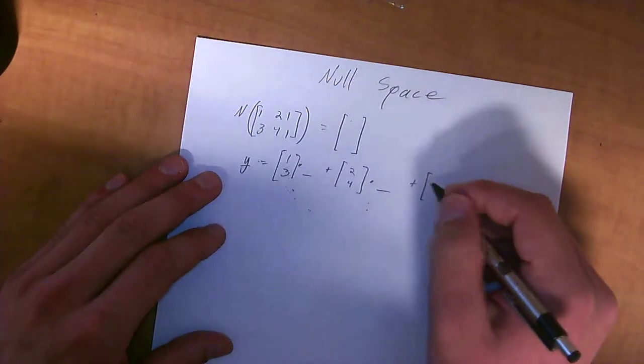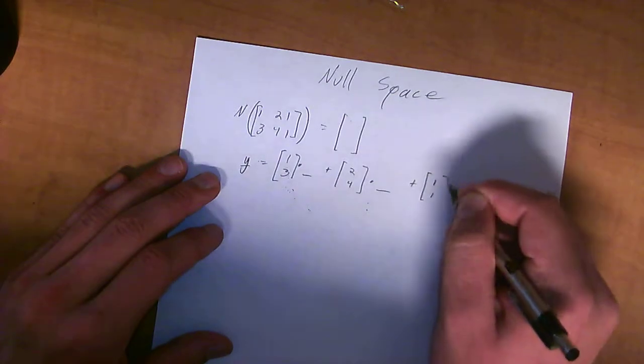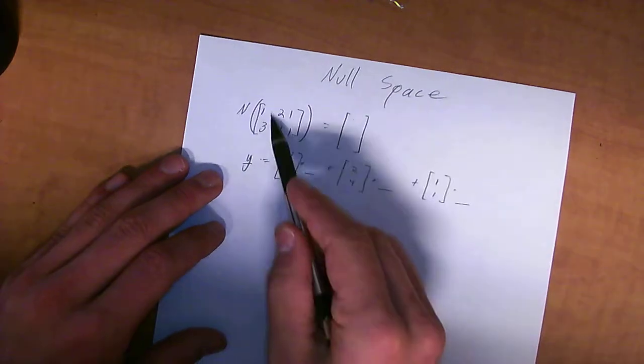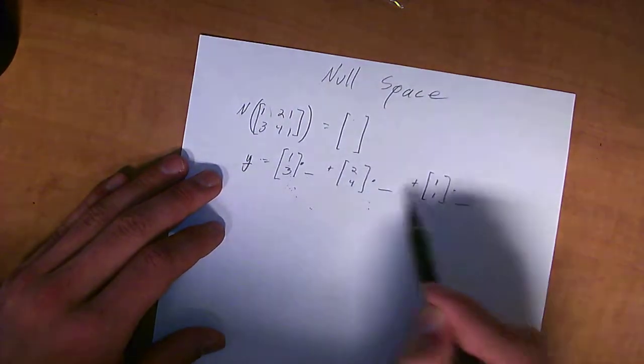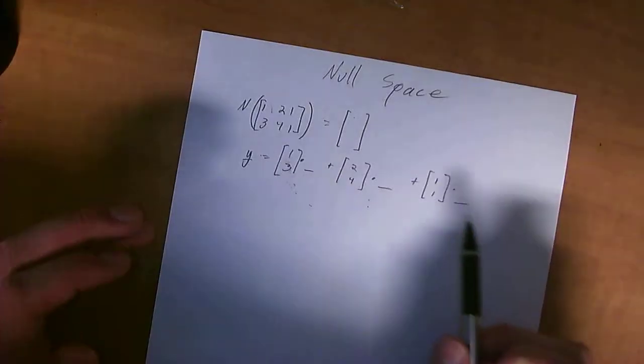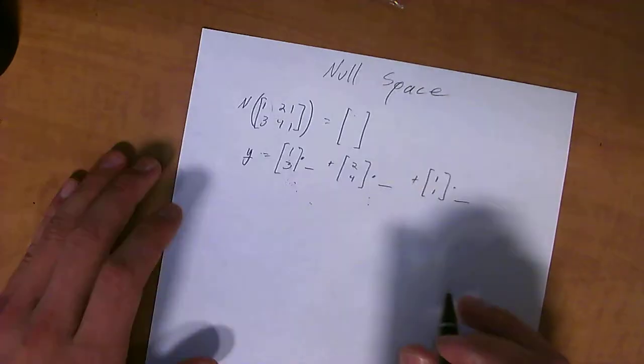As you can see, I took the columns of this matrix, and now I'm going to multiply them by something in order to make it 0. In order to actually do this, there's not a really clean algebraic way to solve for the null space. You just kind of have to guess.